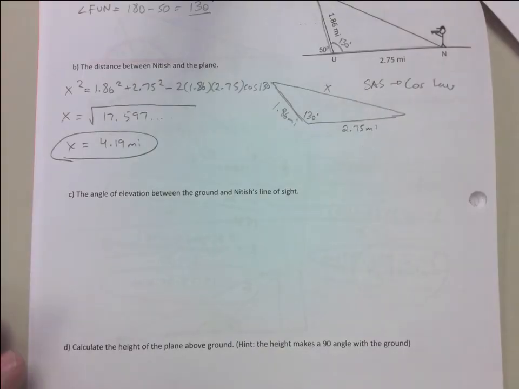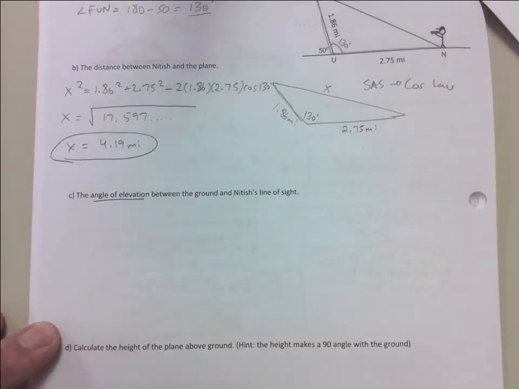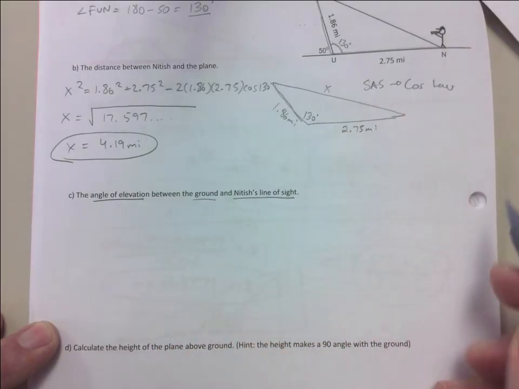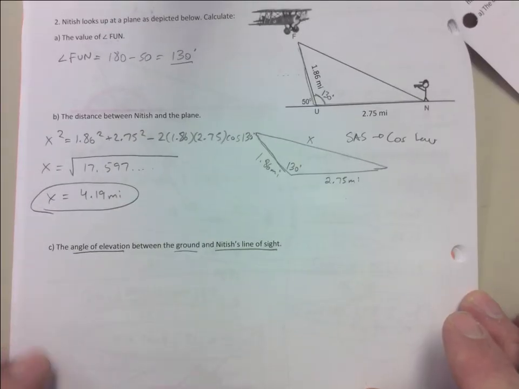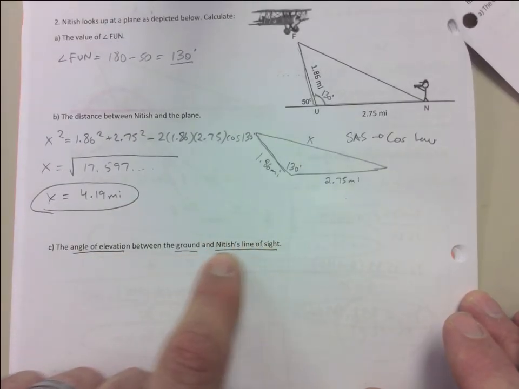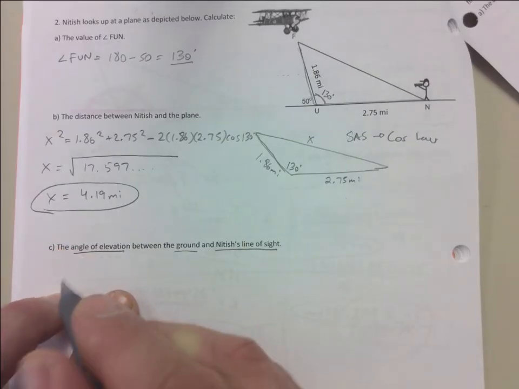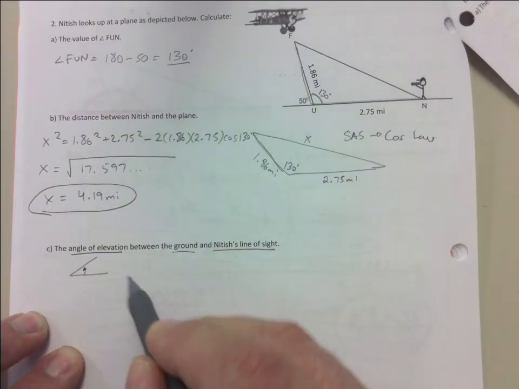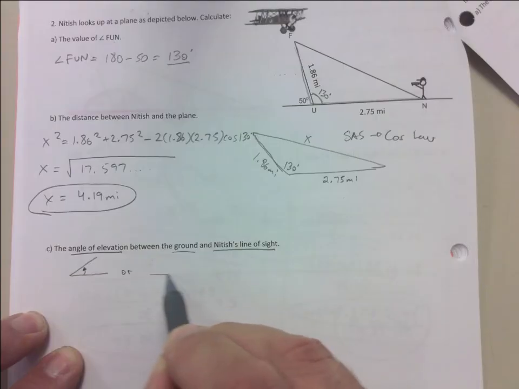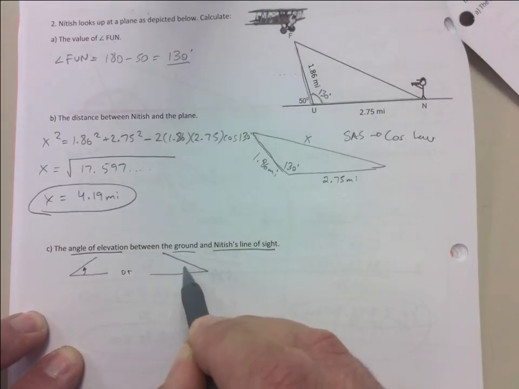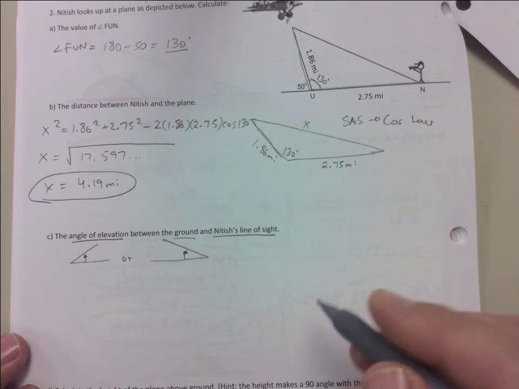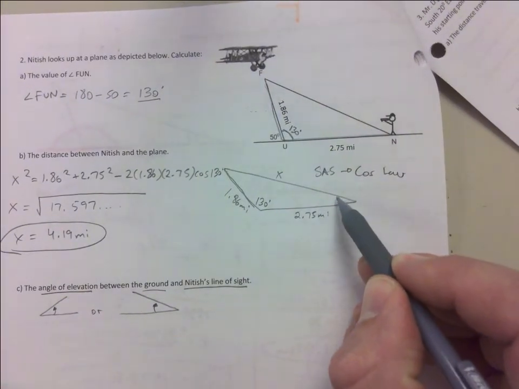All right, let's keep going. Angle of elevation, right? You want the angle of elevation between the ground and Nitish's line of sight. I'm basically giving it away. I didn't have to say this part. Angle of elevation, you know, it's between the ground and the line of sight going up. It's going to be like this, or if you're looking at it from the right side, it would be this one, right? So we're asking for one of those angles. There's no doubt about that, okay? So in this case, I'm asking for this angle here.